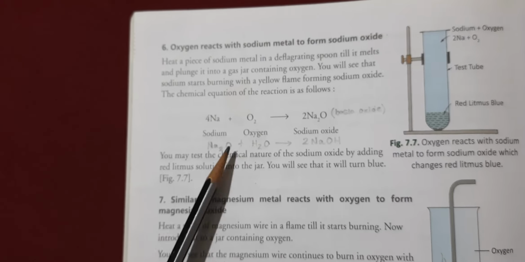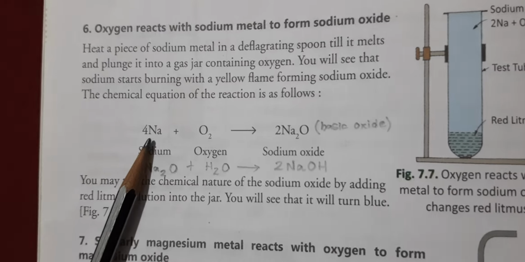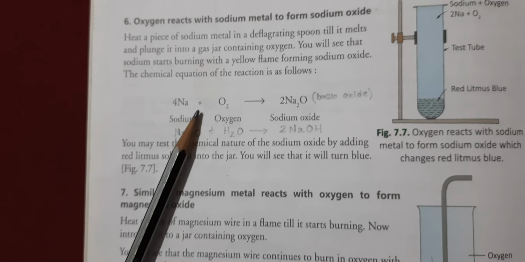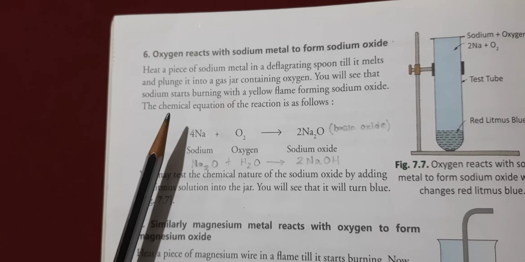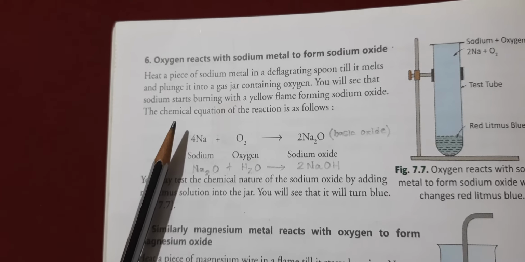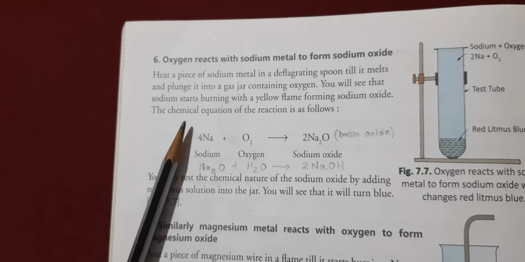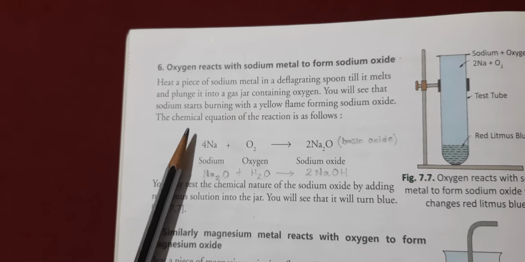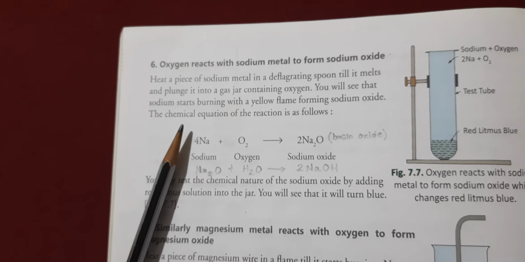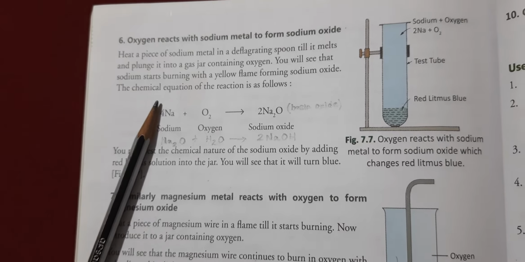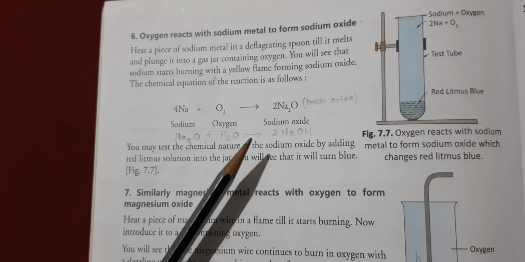Then comes the next thing, metals. What happens if strong metals like sodium, potassium, and calcium are mixed with oxygen? Heat a piece of sodium metal in a deflagrating spoon, that means a spoon which is heated, and then just heat the sodium metal in oxygen, and you see what happens.